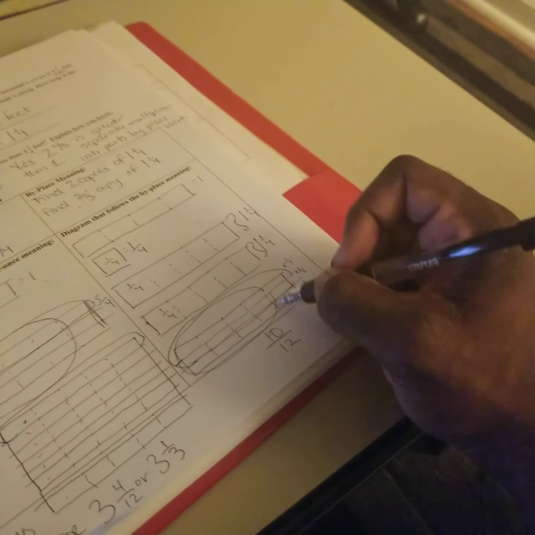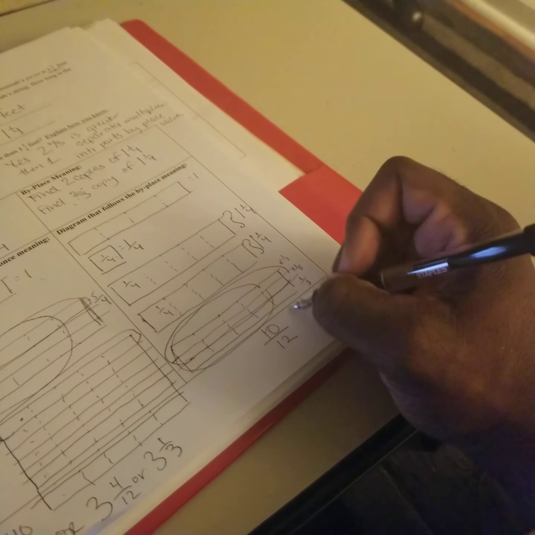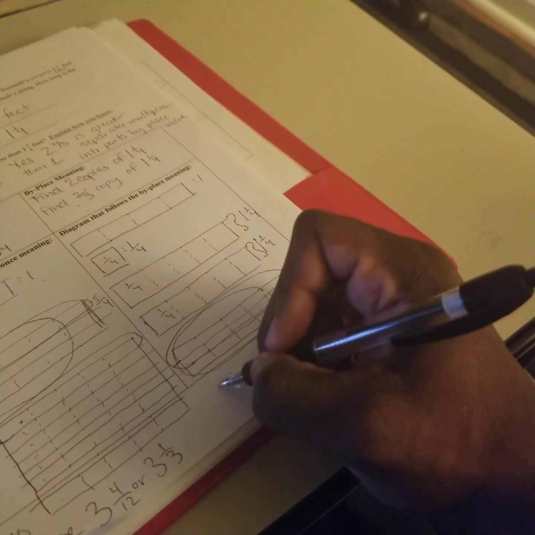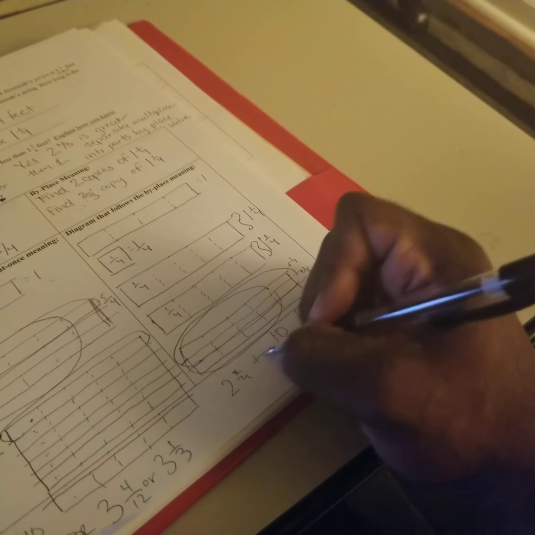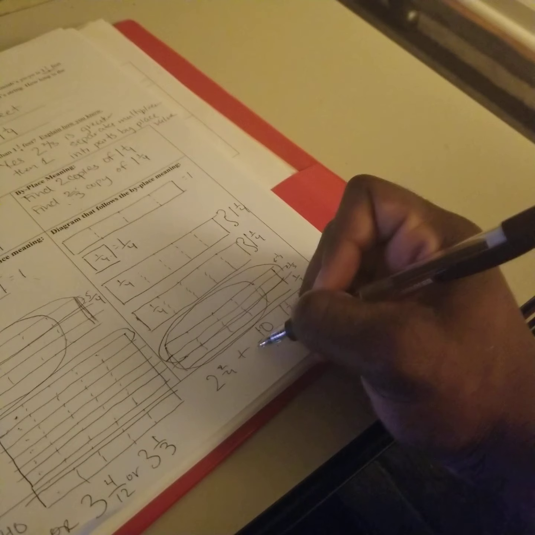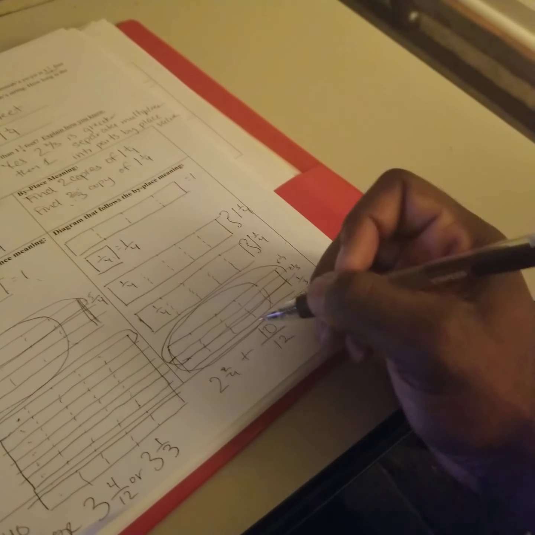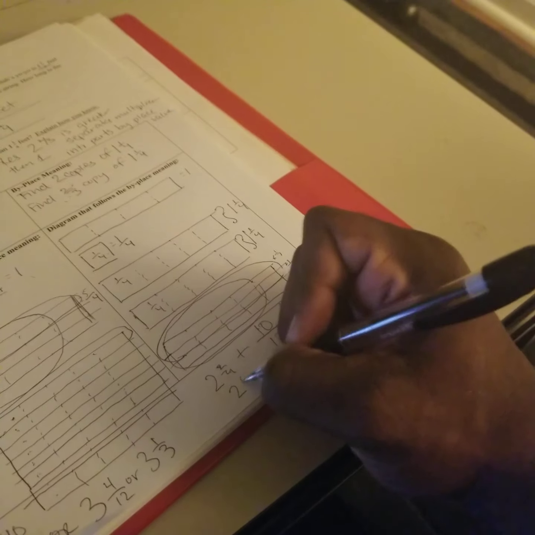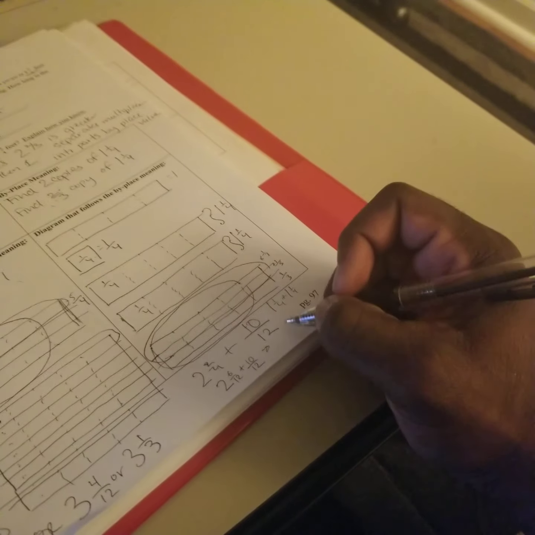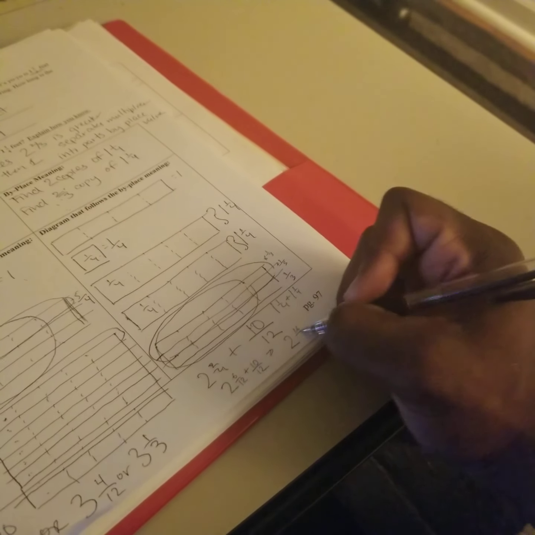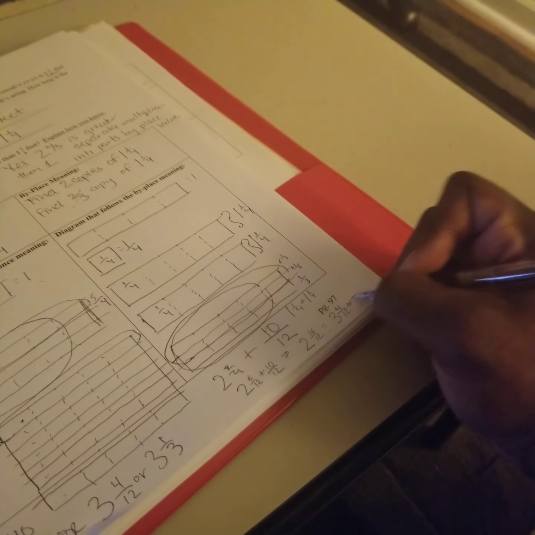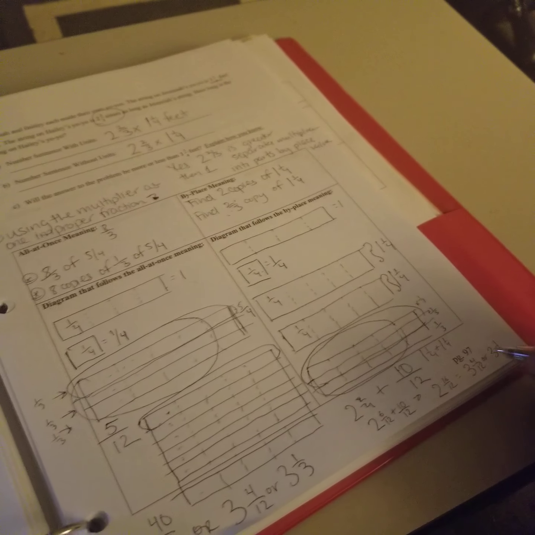So now I take 1 and 1/4 plus 1 and 1/4, which is the same thing as 2 and 2/4, plus this 10 over 12. I know that I need common denominators, so if I change this to twelfths, it would be 6 twelfths. So I would have 2 and 6 twelfths plus 10 twelfths. That's the same thing as 2 and 16 twelfths, which is the same thing as 3 and 4 twelfths, or 3 and 1/3. And that's that.